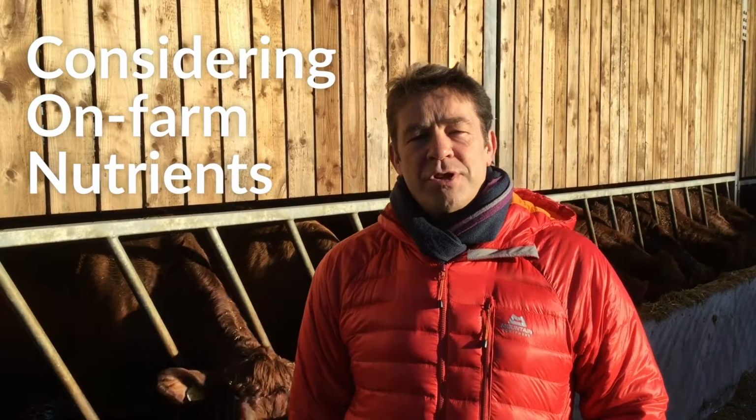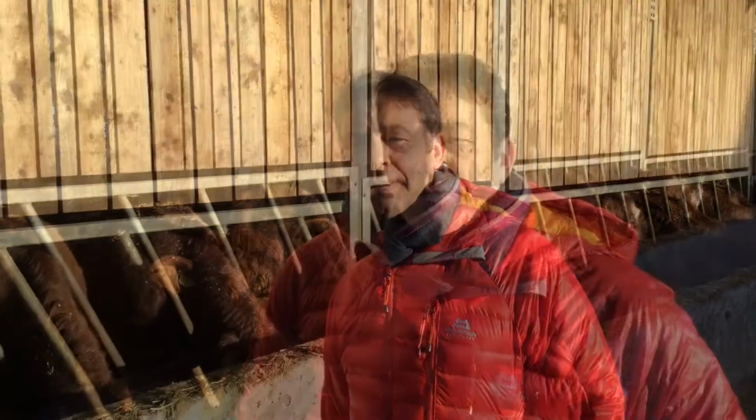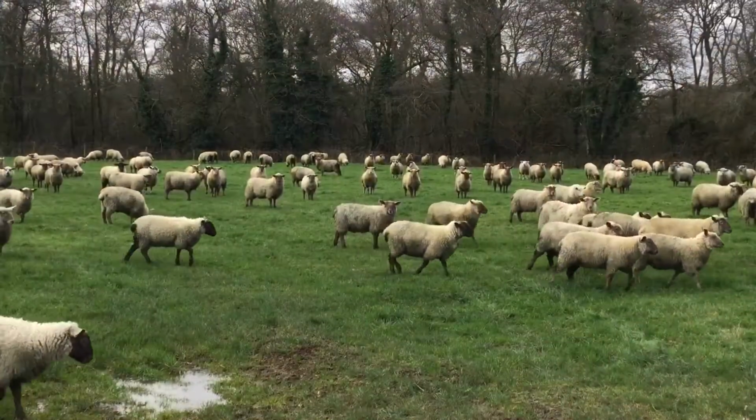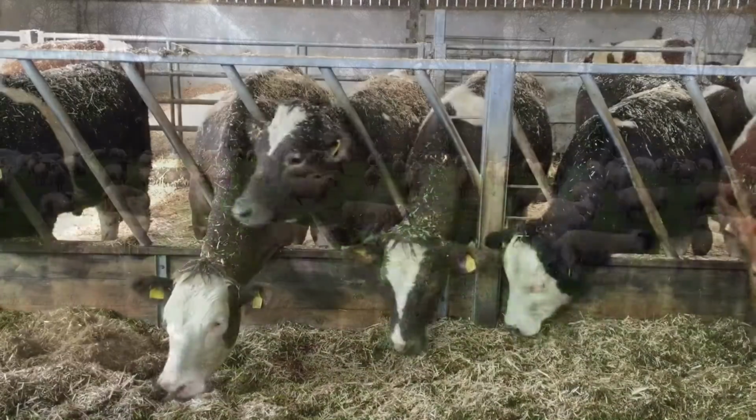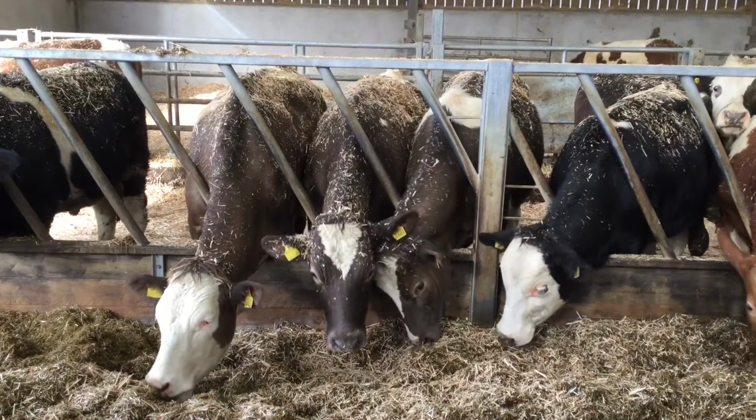Do you ever think about the nutrients you're producing on your farm? Livestock manures are a really valuable resource. Organic matter, slow release phosphorus, nitrogen and a little bit of potash. In terms of a saving, that can be huge on farms.